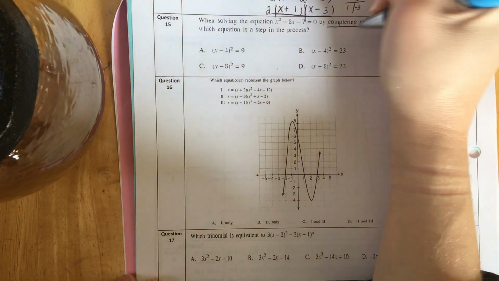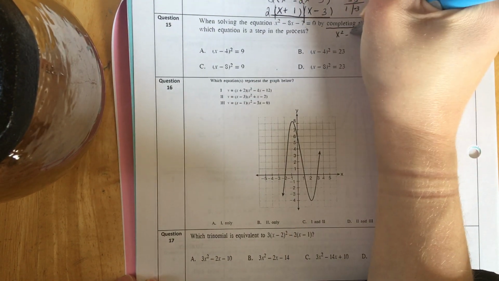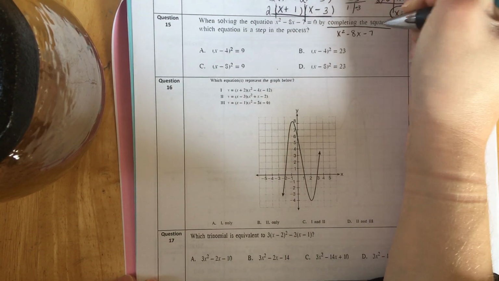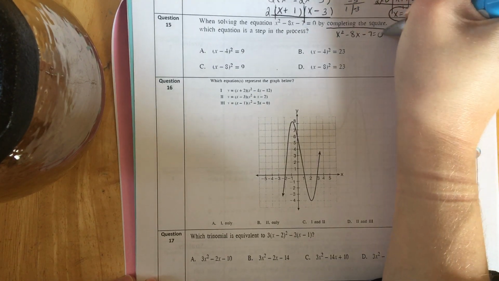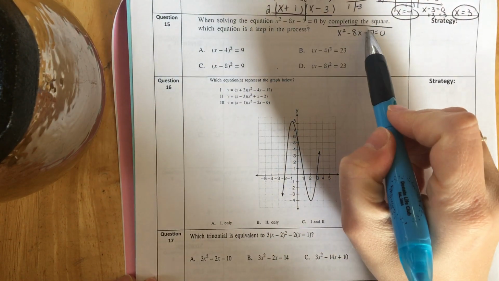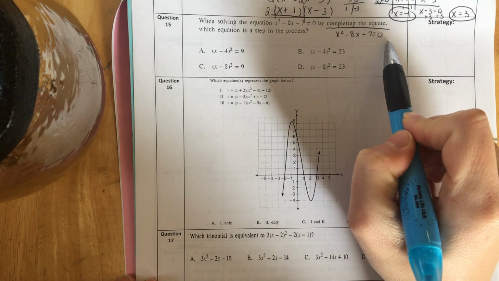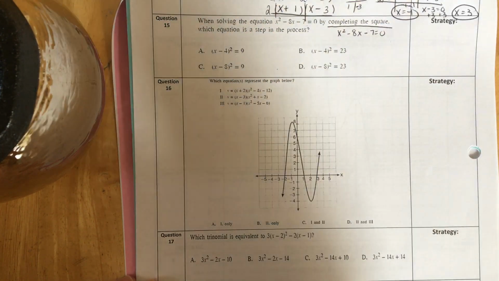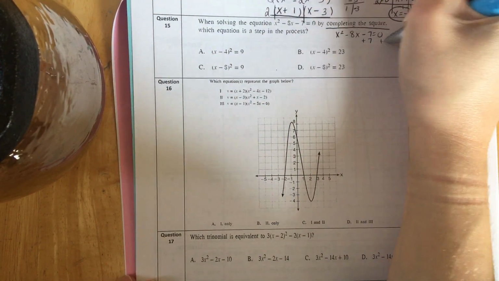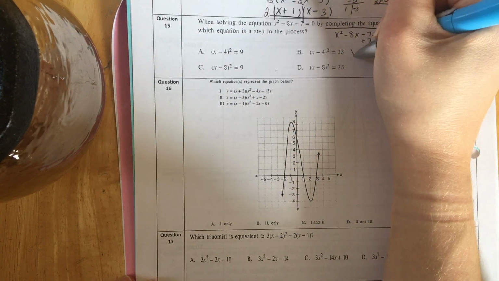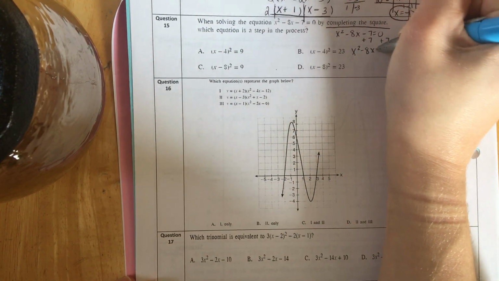Okay, so if I want to complete the square on x squared minus 8x minus 7 equals 0, I first have to bring my c, my constant, over to the other side. X is on one side, constant's on the other before you complete the square. So we're going to add over 7. X squared minus 8x equals 7.